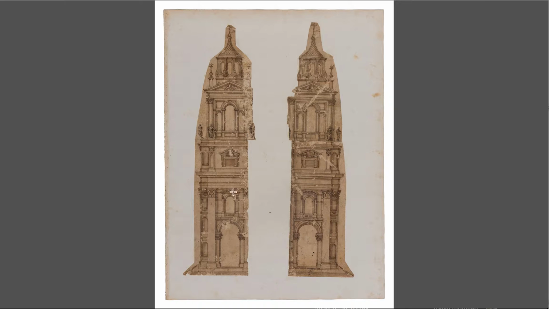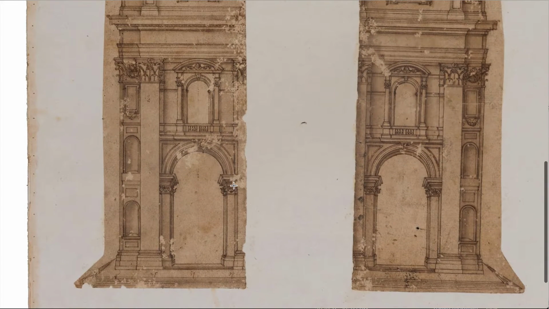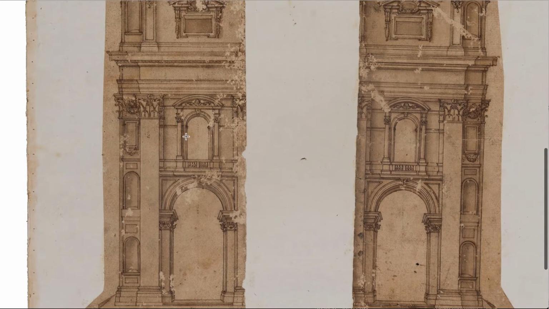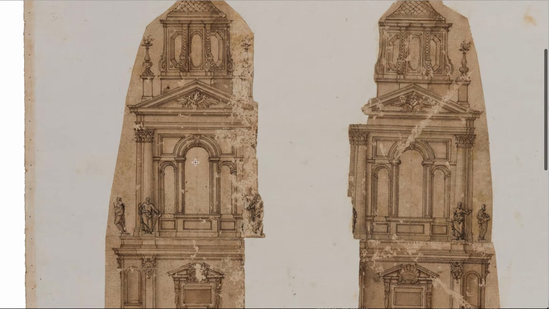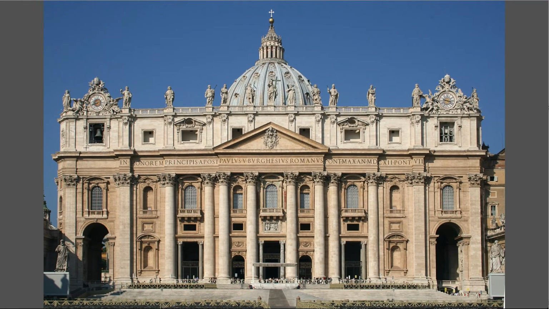These are the original towers that were designed, and this part was built up to this level up here, and this part they did build the left one. That is, they built after Bernini was in charge of this, after Maderno died and Bernini got the job of finishing the towers.